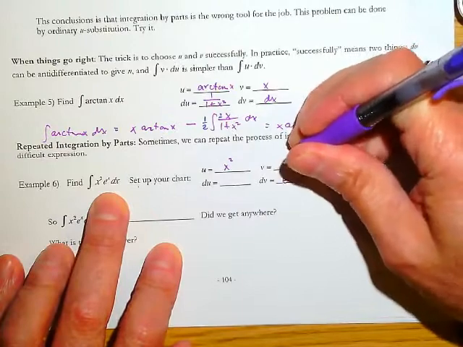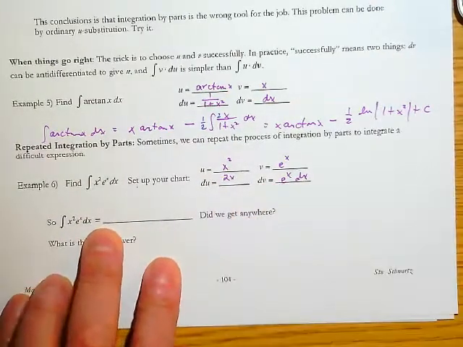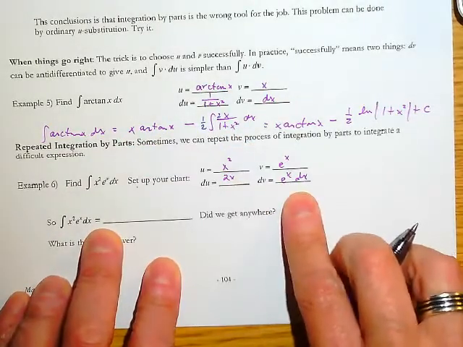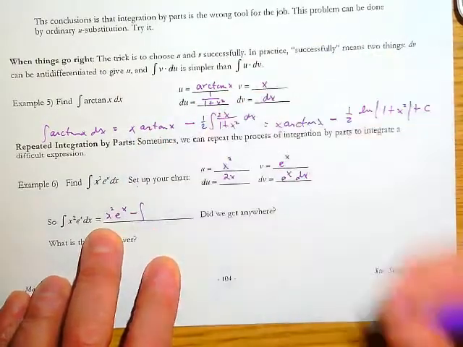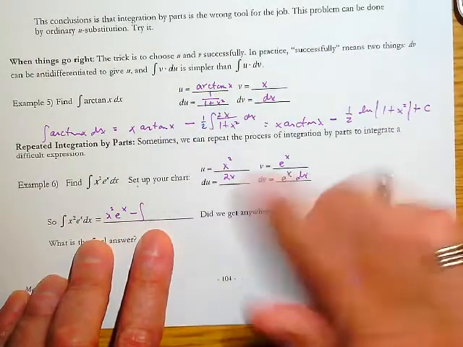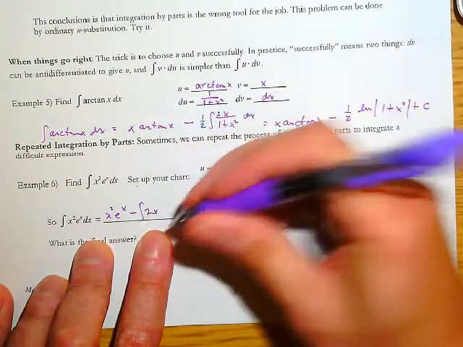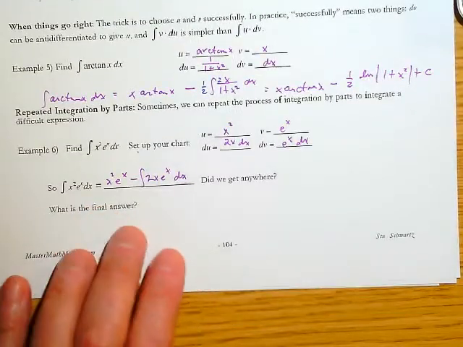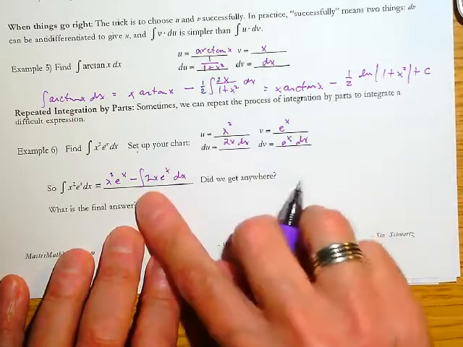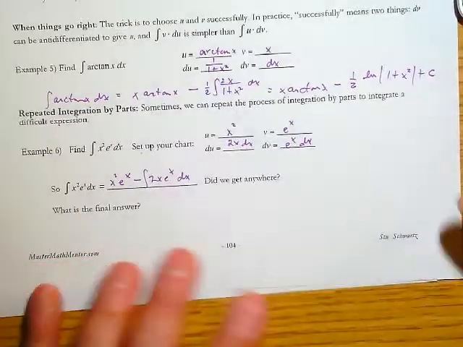V then is e to the x. du is 2x dx. Okay? So setting that up, we've got uv, x squared e to the x, minus the integral of v du. Oh wait, I need a dx here too. Minus 2x e to the x dx. Huh, do we have to keep going? What's our answer? Well, can I do integration by parts again? The answer is yes. Doesn't continue on, so we'll just go ahead and finish it here.